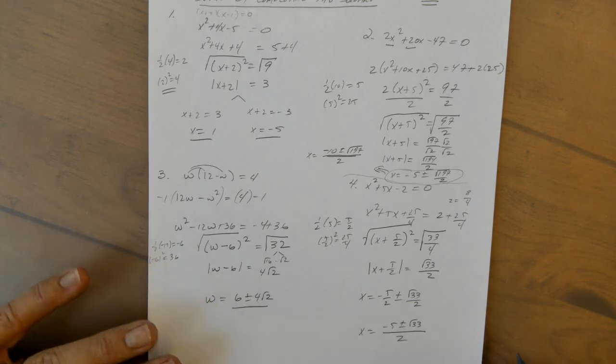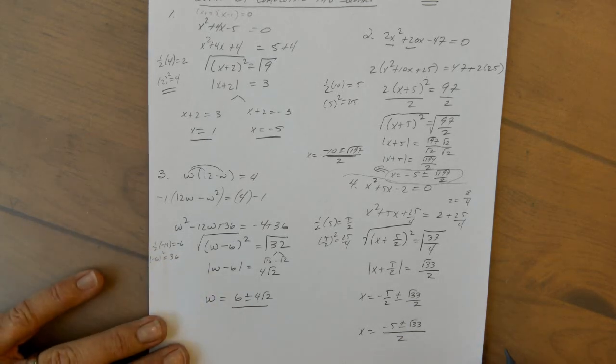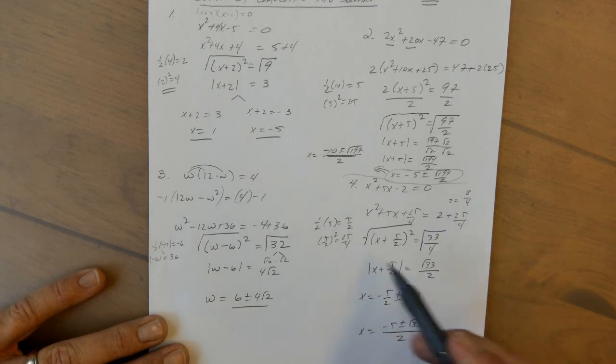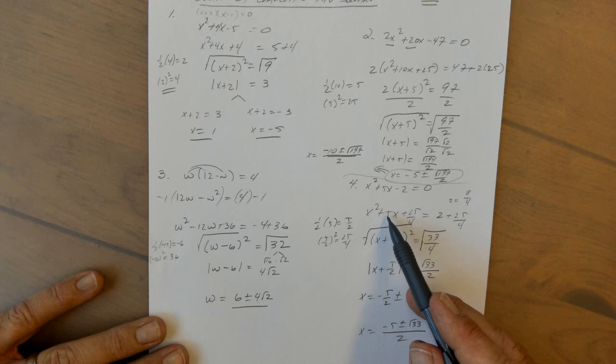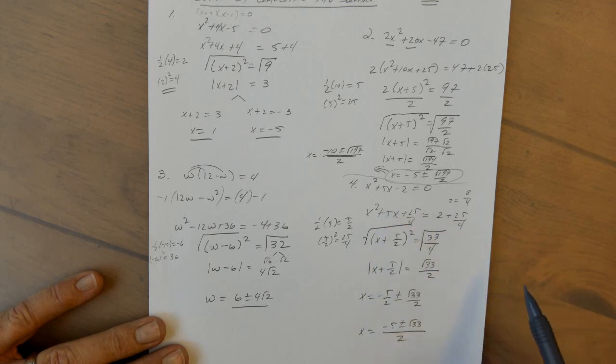Okay, so there's 4 problems. There's certainly some complications in there in terms of some radicals, some non-perfect squares. We have an odd number that we have to take half of and deal with that on both sides. So hopefully this gives you a good sense of some problems where we're solving using completing the square.